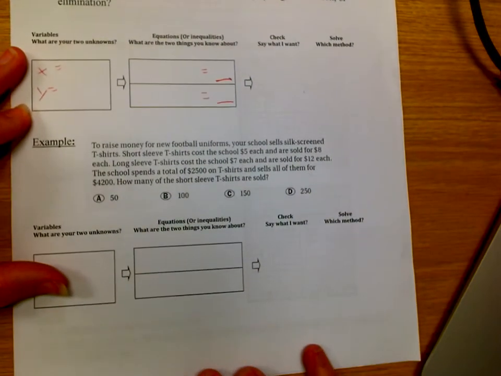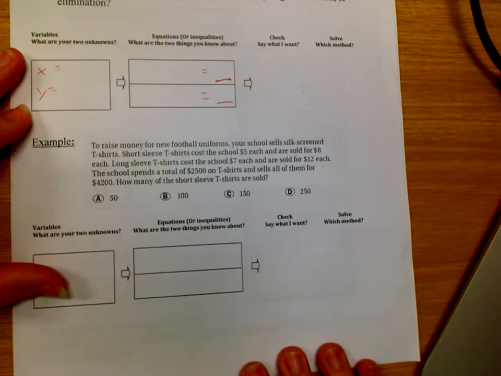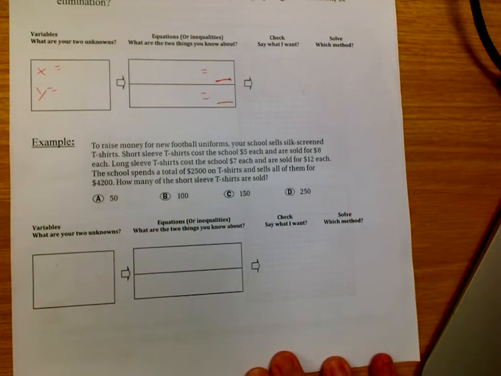It says, to raise money for new football uniforms, your school sells silkscreen t-shirts. Short sleeve t-shirts cost the school $5 each and are sold for $8 each. Long sleeve t-shirts cost the school $7 each and are sold for $12 each. The school spends a total of $2,500 on t-shirts and sells all of them for $4,200. How many of the short sleeve t-shirts are sold?